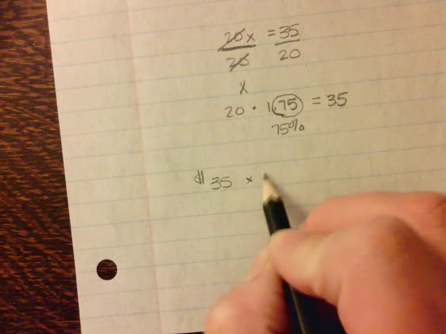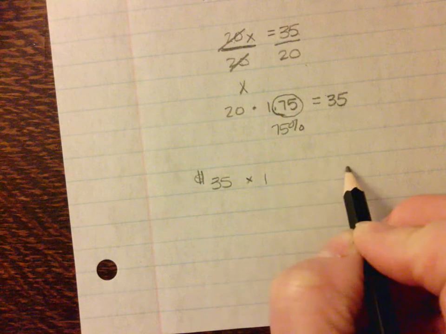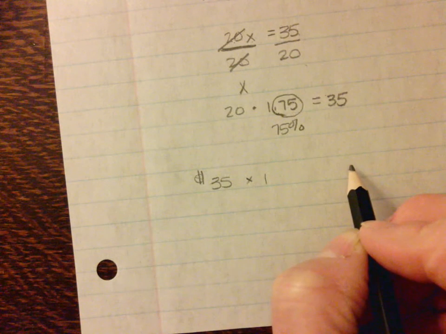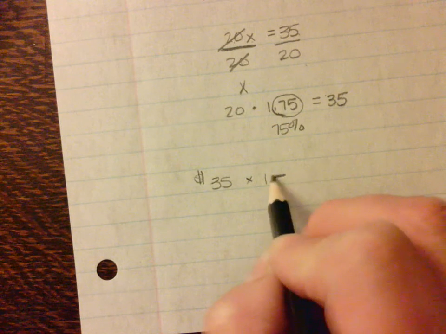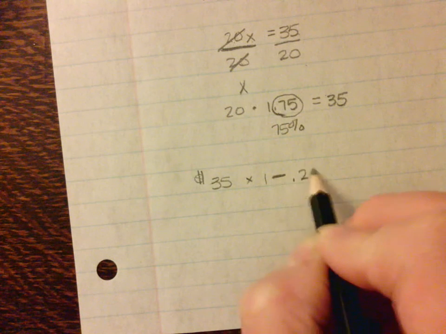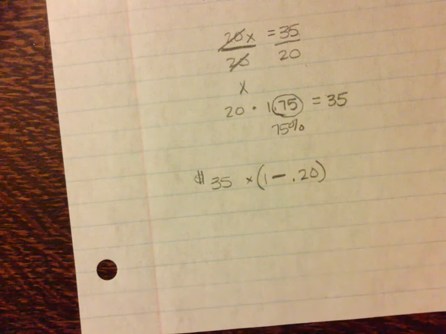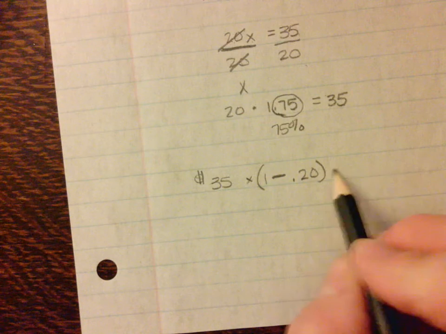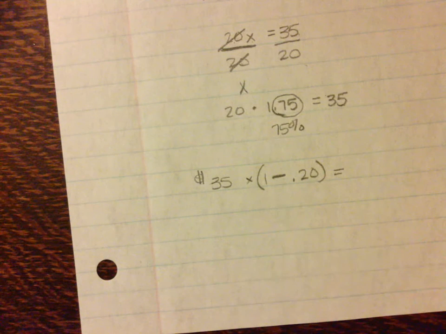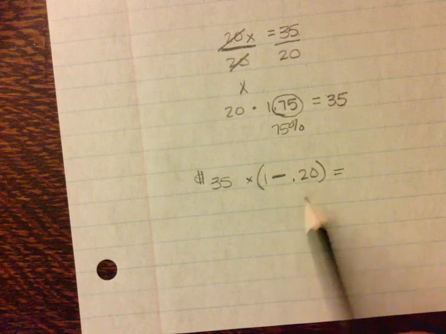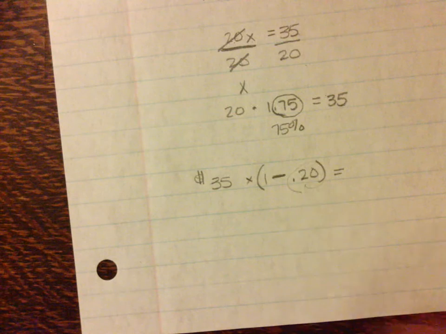Well, I know if I multiply times 1, I keep my $35 the same. If I mark down by 20%, that means I'm subtracting. So if I multiply by this, that should give me a 20% decrease or markdown.